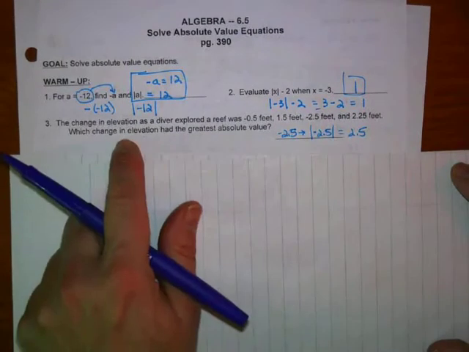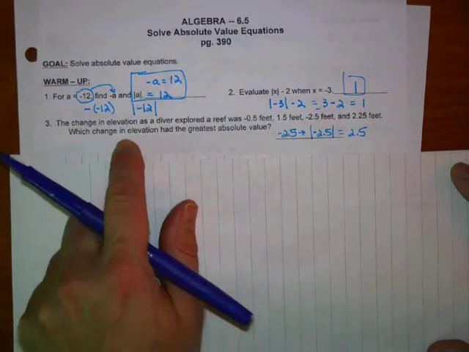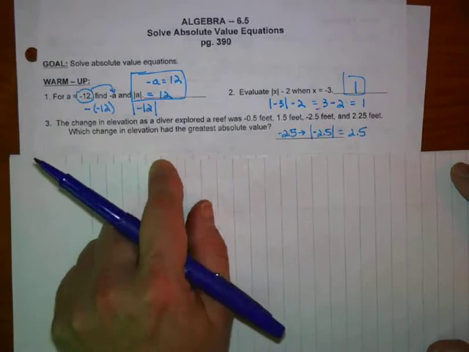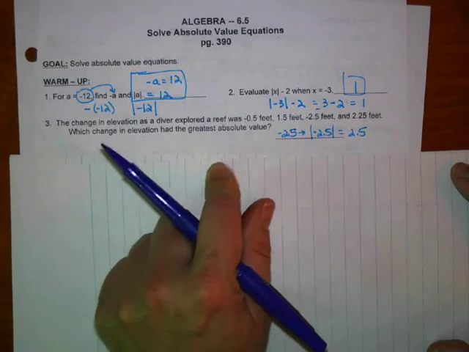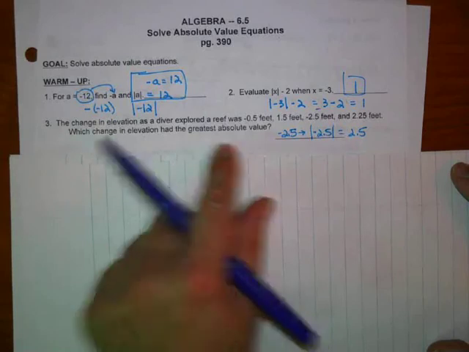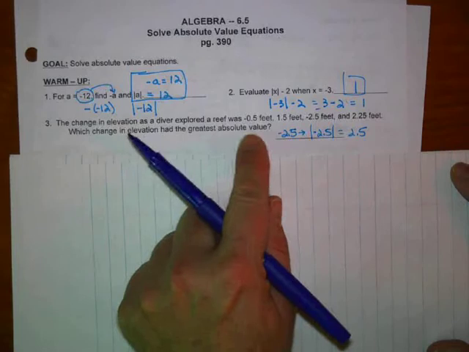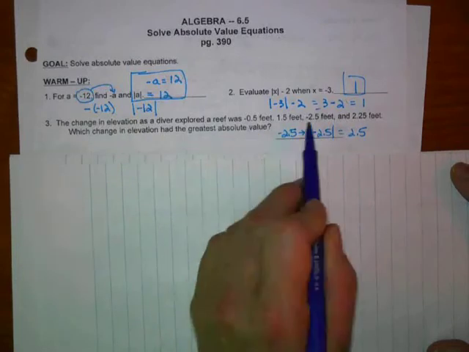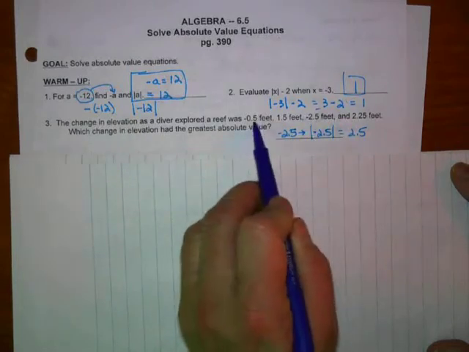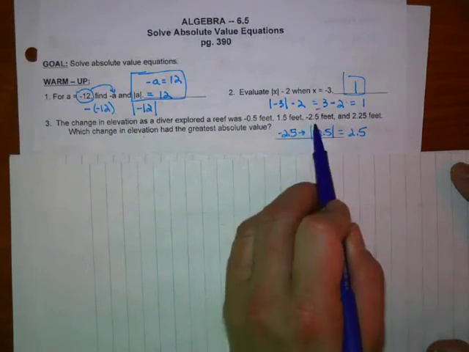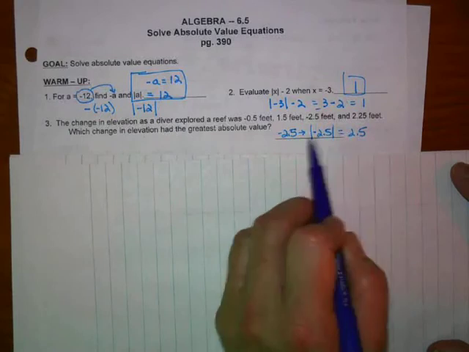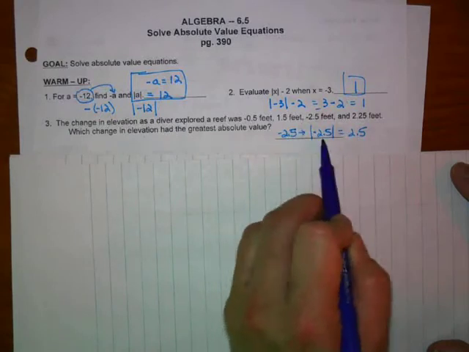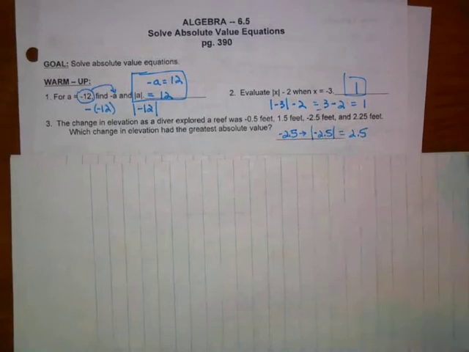The change in elevation as a diver explored a reef was down 0.5 feet, then up 1.5 feet, then down 2.5 feet, and then up 2.25 feet. Which change in elevation had the greatest absolute value? Well, you can just kind of look at these numbers and say, oh, that's only 0.5, that's only 1.5, this is an absolute value of 2.5, that's an absolute value of 2.25. So your answer would be this one right here. It's got an absolute value of 2.5 feet. We should write feet. Okay?